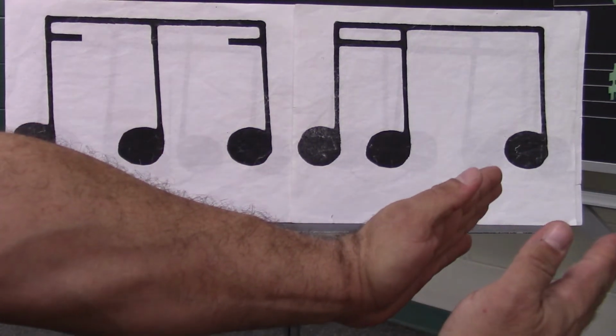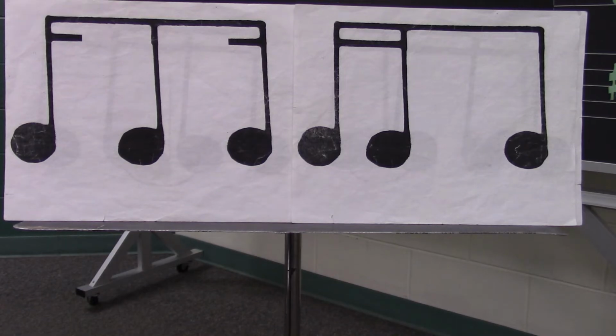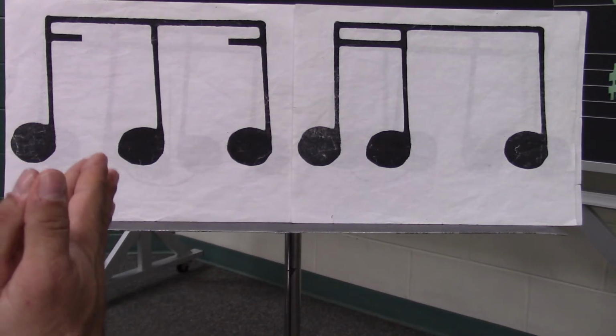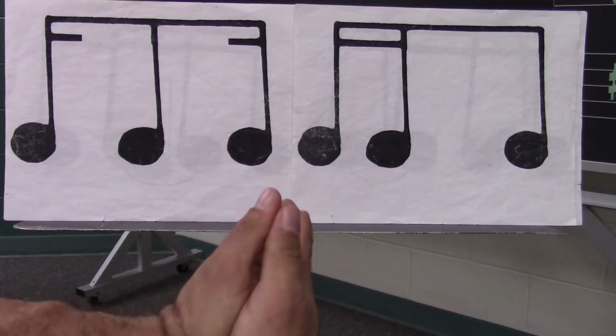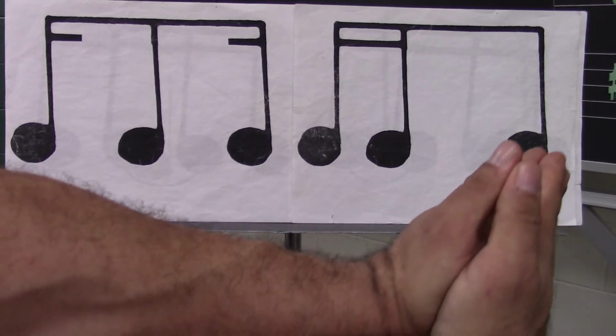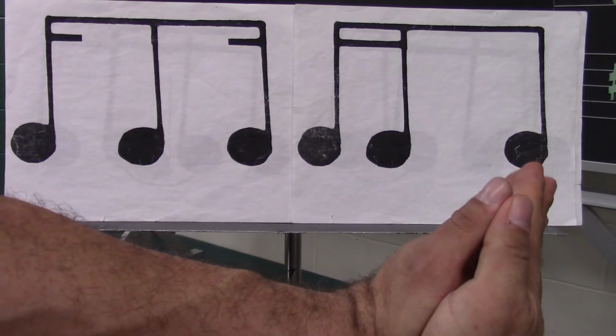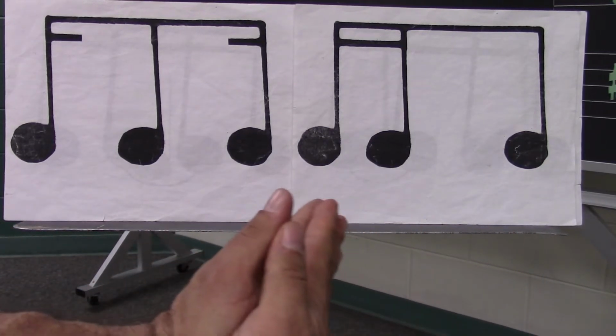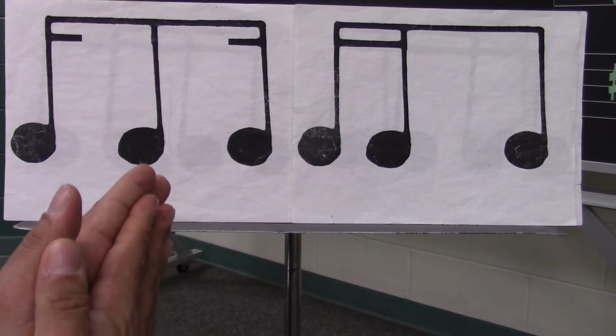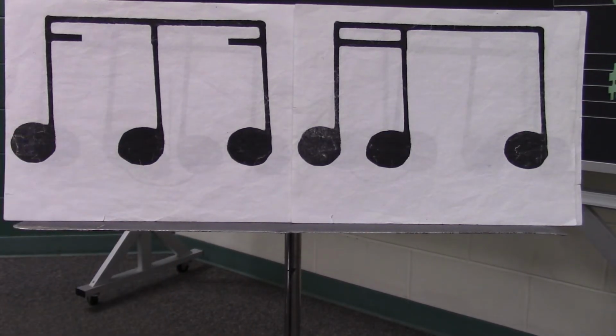Ready? Go. And. Let's put it together. Ready? Go. 1 E and 2 E and. Let's go backwards. Ready? Go. 1 E and 2 E and. Let's do another set.